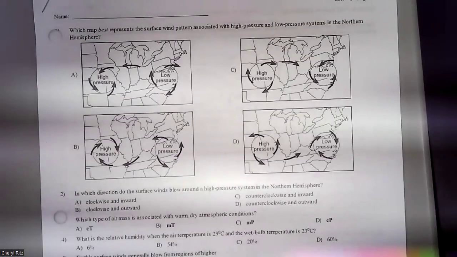So this first question, I think, threw a lot of people. Was this one of the ones you said was pretty funny, or you used Google for it? What do we know about high pressure systems? Which way do they go?